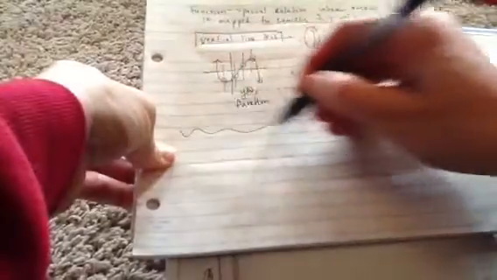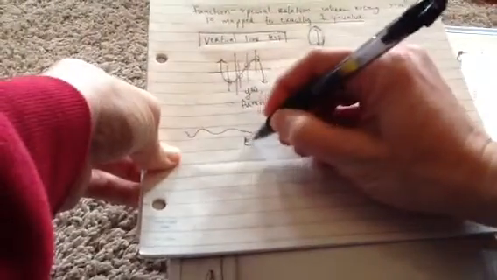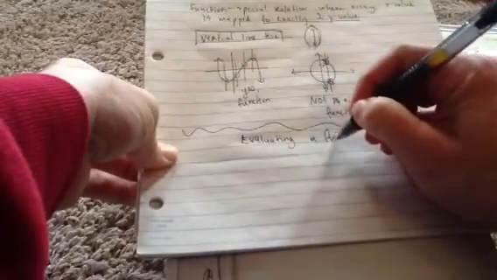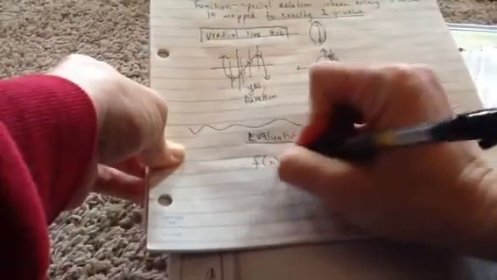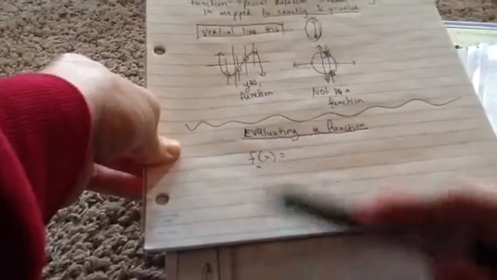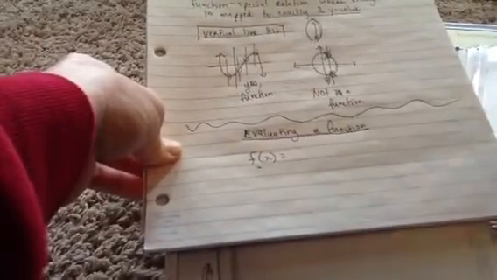Now, the second part of this is evaluating a function at a certain value. A function, we write f of x. This is f of x. That is a function. Let's say, for example, our f of x equals x squared plus 2.